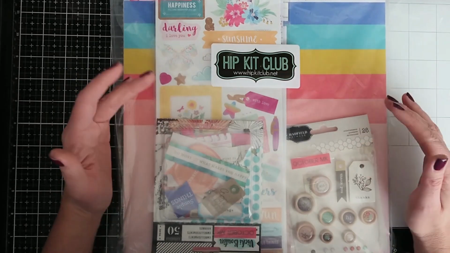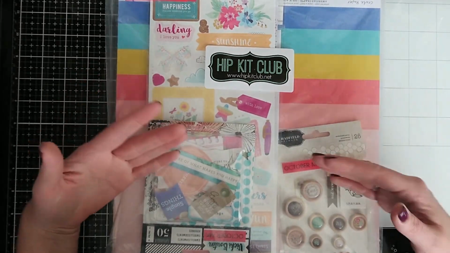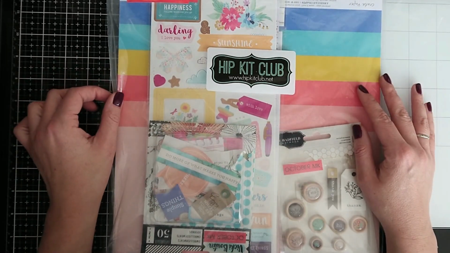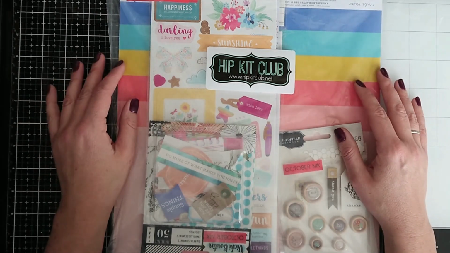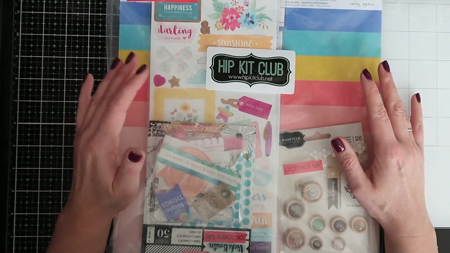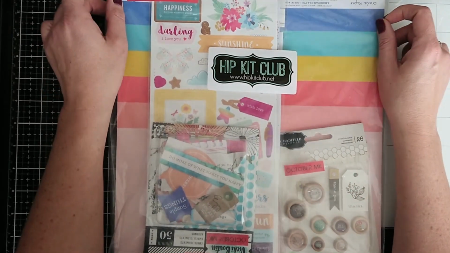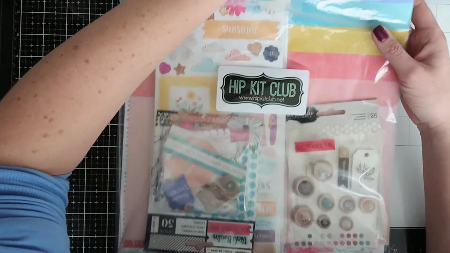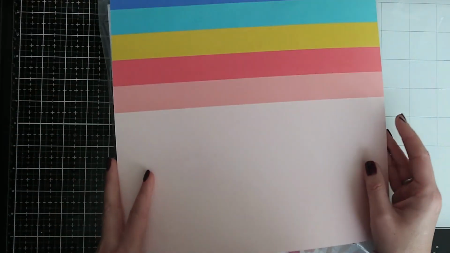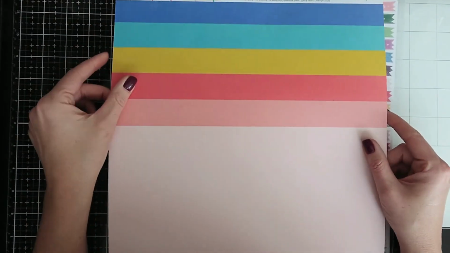Today it's a little bit, I think, unusual video because it's not really a process video, but more like a thinking process video. So I challenged myself to use Hip Kit Club October main kit, and I knew that I wanted to use this page with these strips.